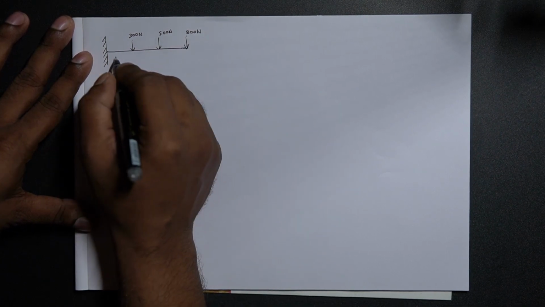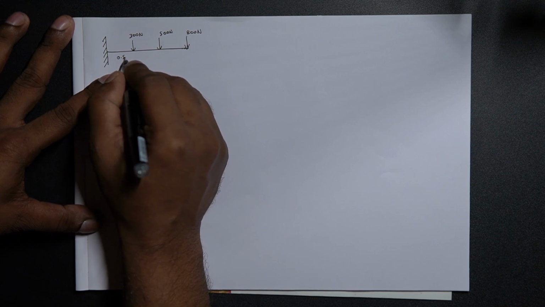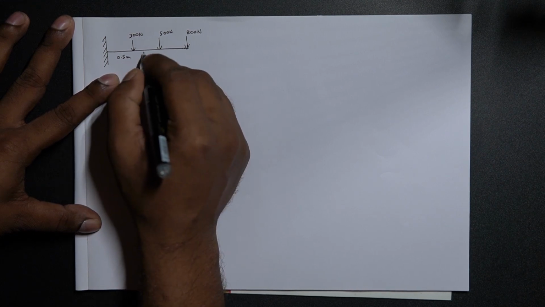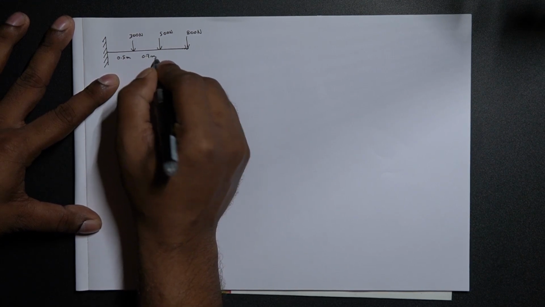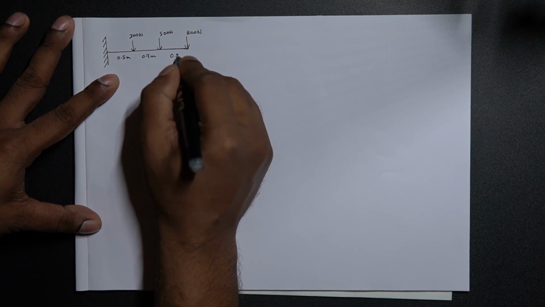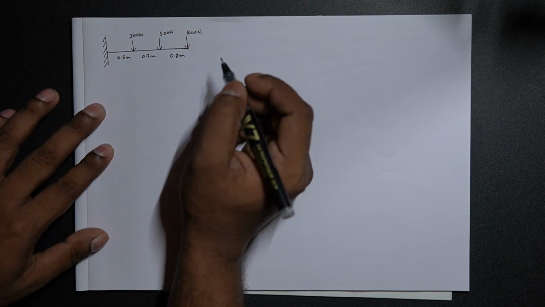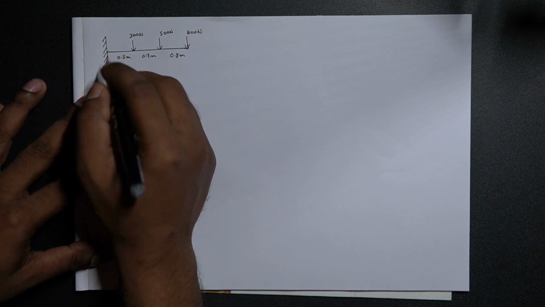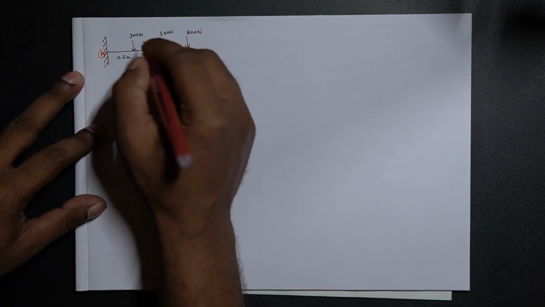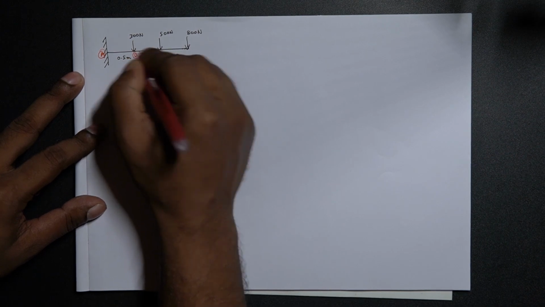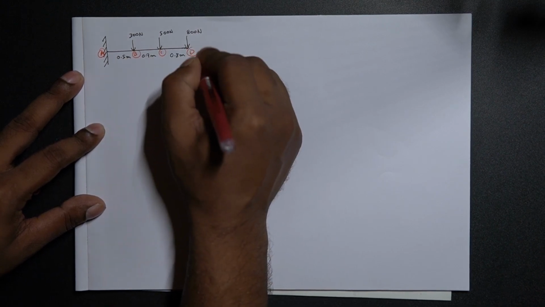Now the spacing between these point loads is 0.5 meter, 0.7 meter and 0.8 meter. Let's call this A, B, C and D.